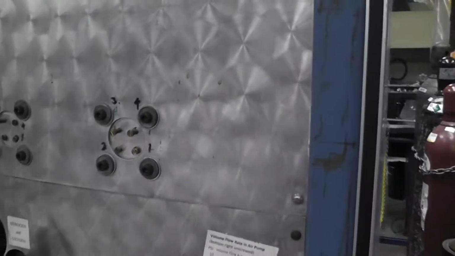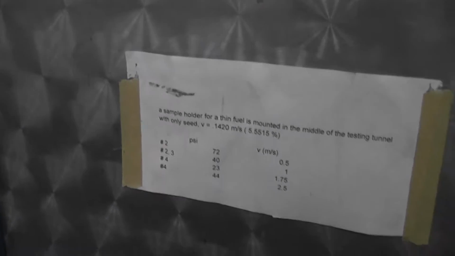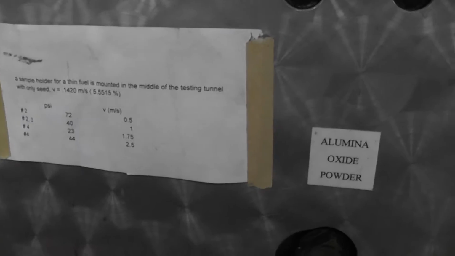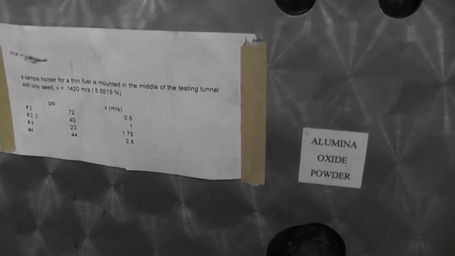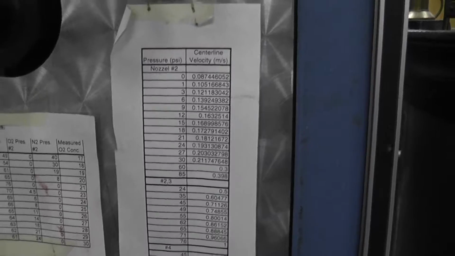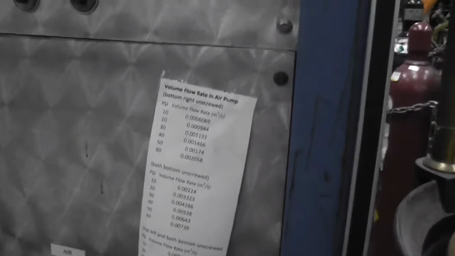And down here someplace it's going to say that if you have number 2 open and the PSI reads 72, your velocity coming out of there is 0.5 meters per second. So this is somebody's work a while ago. I would be looking for, let's see, centerline velocities. These are all centerline. Here's a flow rate over here.